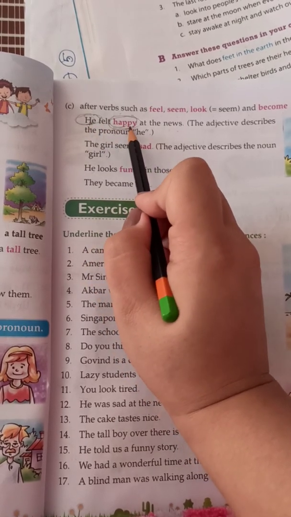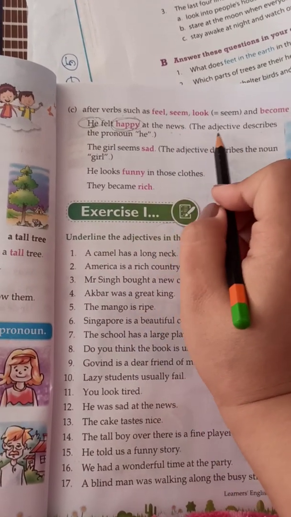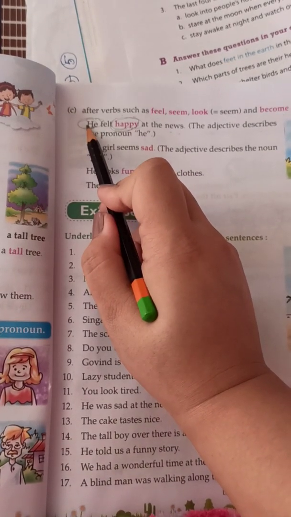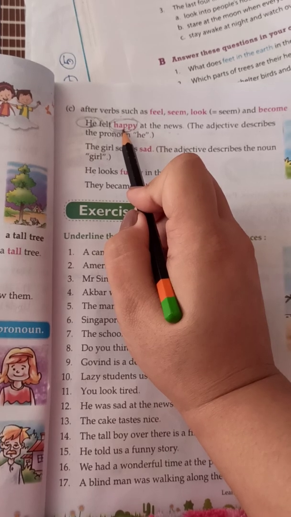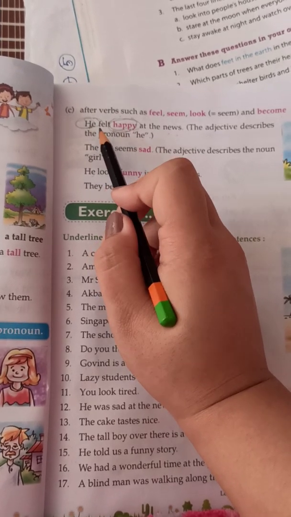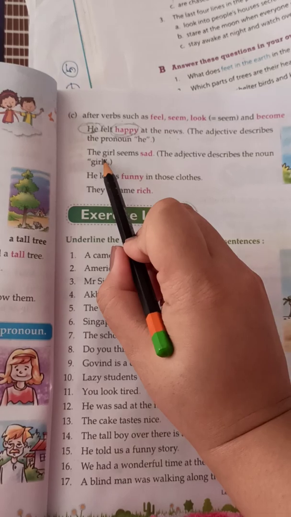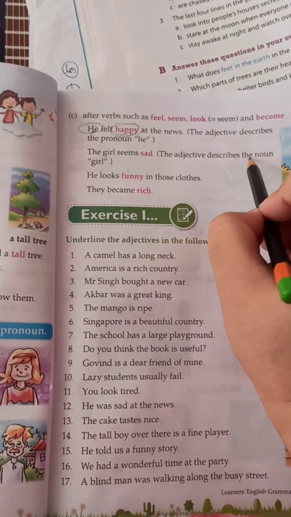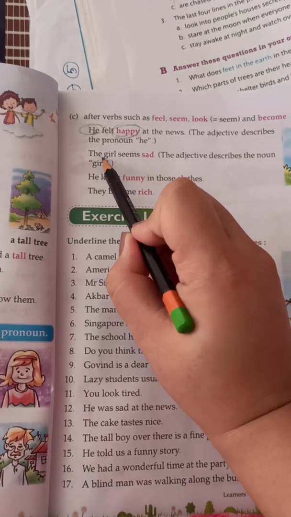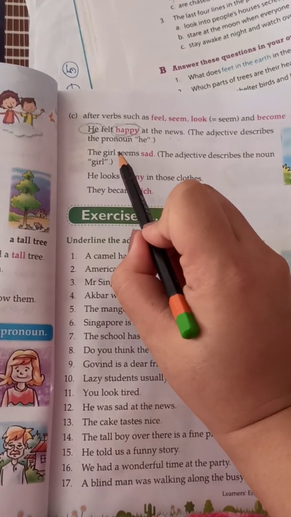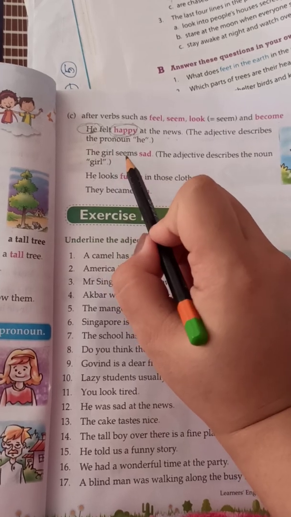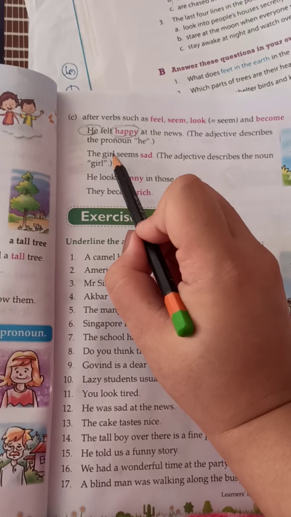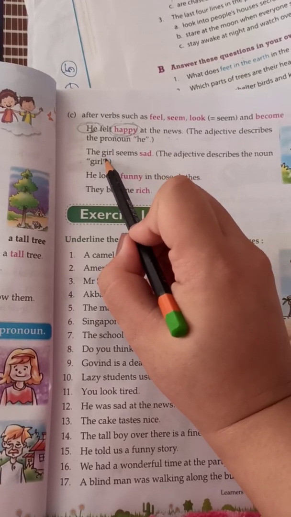He felt happy at the news. The adjective describes the pronoun he. He is the pronoun and happy describes how he is feeling, isn't it? The girl seems sad. The adjective describes the noun girl. In this sentence, girl is the noun and sad describes the girl, isn't it?